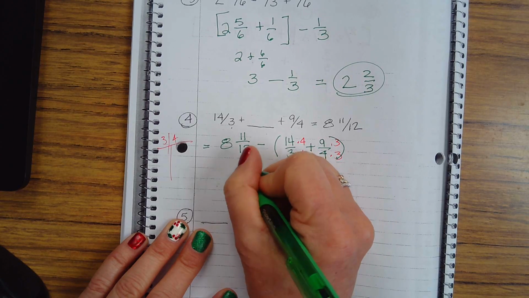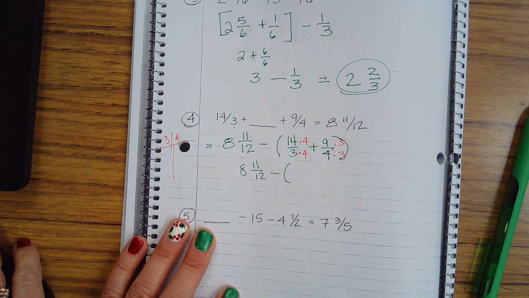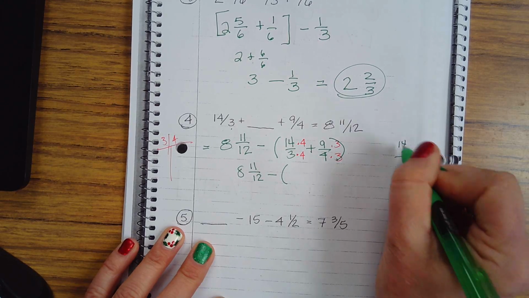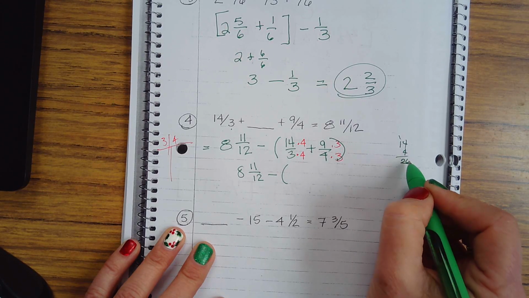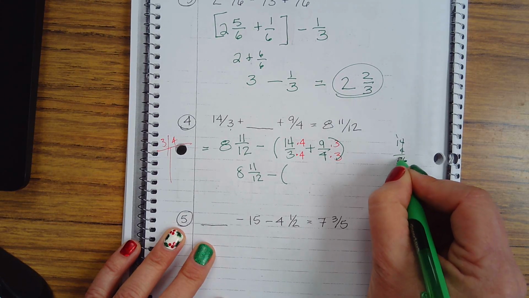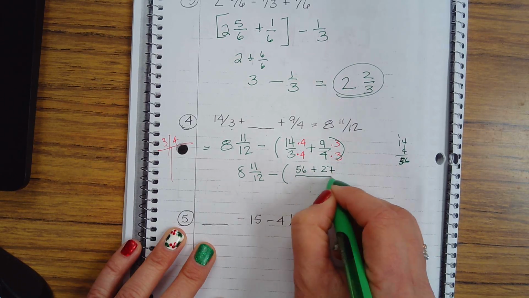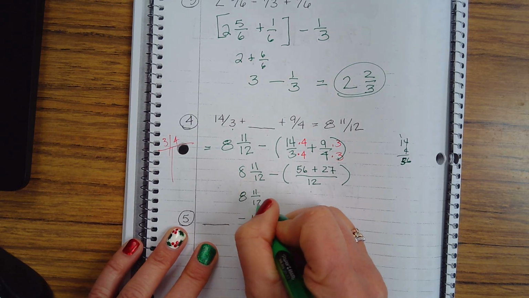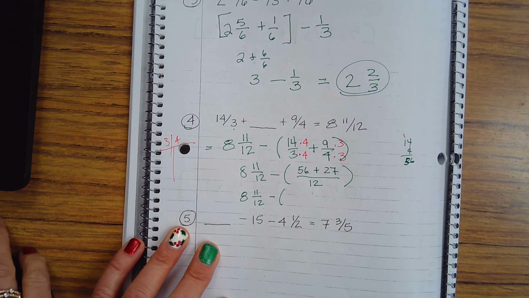So now 8 and 11/12 subtract. Now I'm going to have 14 times 4, so 14 times 4, 16, 26, right? 4 times 4 is 16. 4, 5, that's 56. Glad I checked my work. So 56 plus 27 over 12. Now, what is that going to give us? So 8 11s subtract. So 56 plus 27, what is that going to give us?